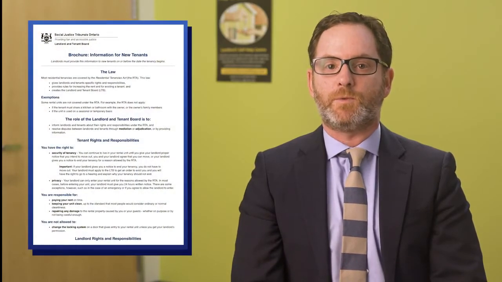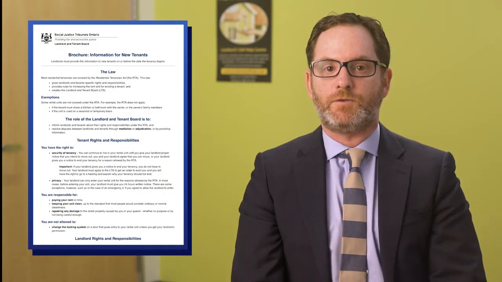The landlord must provide their legal name and address to the tenant within 21 days of the start of the tenancy. If the tenancy agreement is written, the landlord must provide the tenant with a copy of the tenancy agreement within 21 days. Failing to do this could mean that the tenant's obligation to pay rent is suspended. The landlord is also responsible for providing the tenant with the new tenant information brochure.